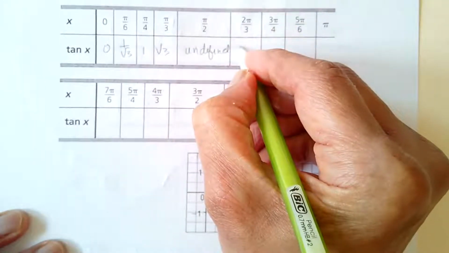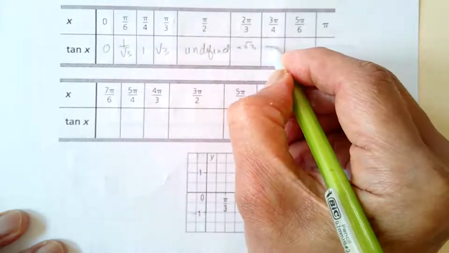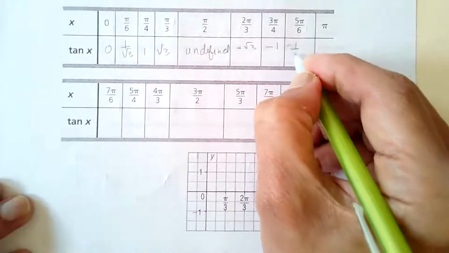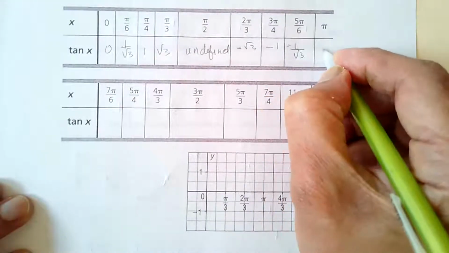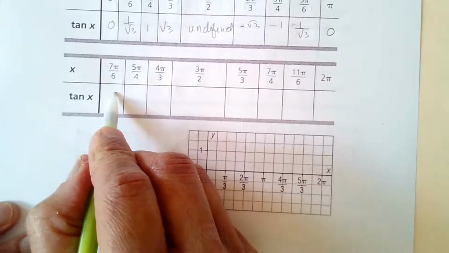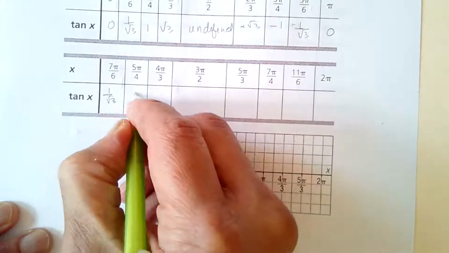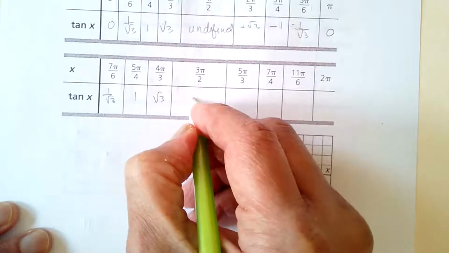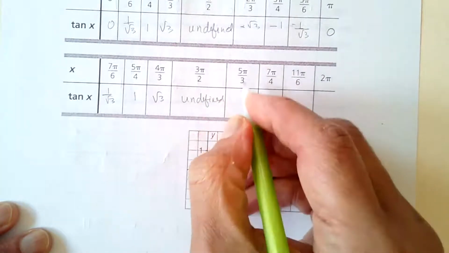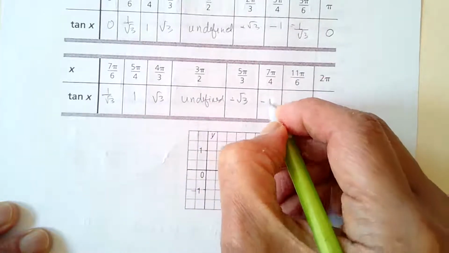Then we have negative root 3, which is a repeat now. Negative 1, repeat the pattern. Negative 1 over root 3, because this is quadrant 2, and this is 0. Now, in quadrant 3, it means this is positive, right? So 1 over root 3, root 3, undefined. Here we have negative root 3. Now in quadrant 4, it's negative.